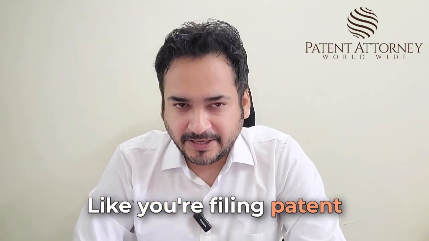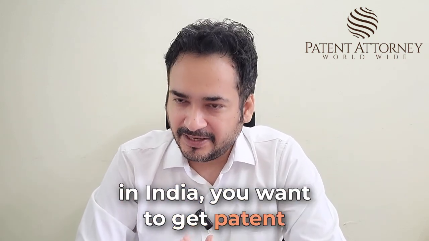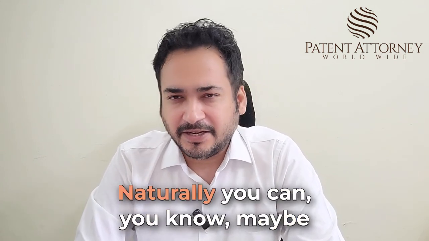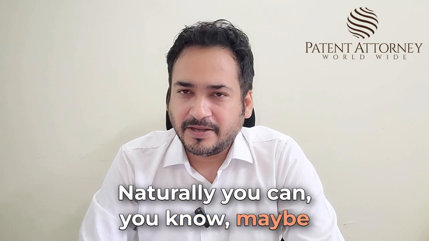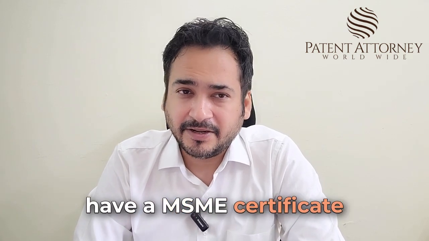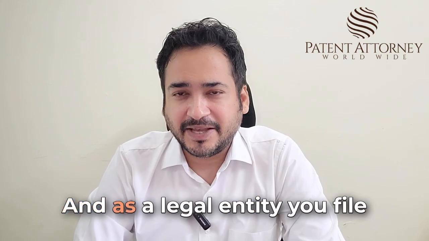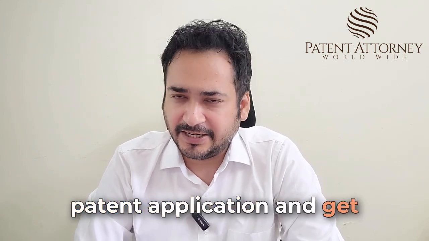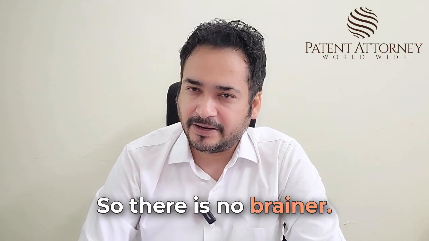Now, for the normal context, the conflict is very clear. You're filing a patent in India, you want to get the patent granted as soon as possible. Naturally, you can have an MSME certificate or a startup certificate, and as a legal entity, you file a patent application and get it granted within 1 year. So it is a no brainer.